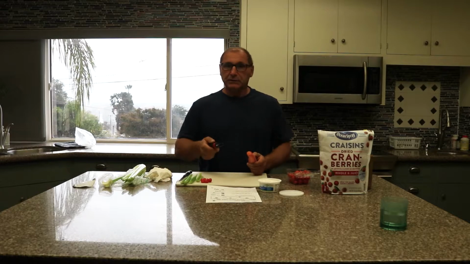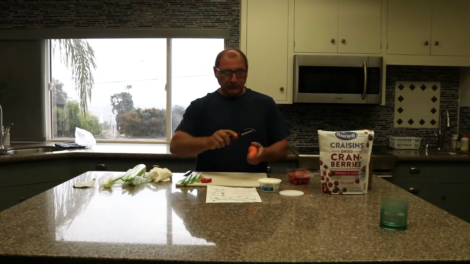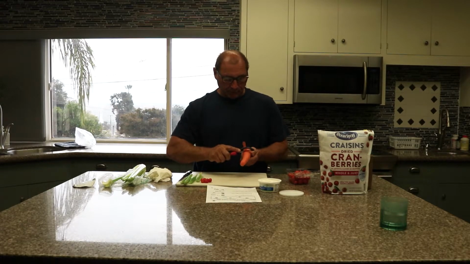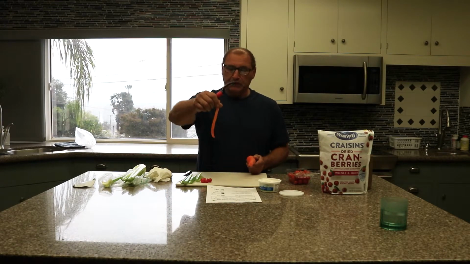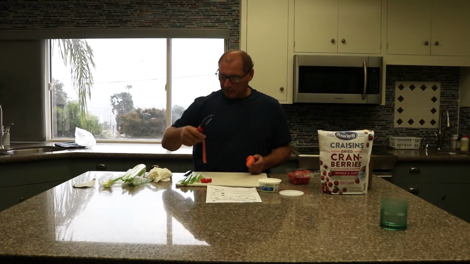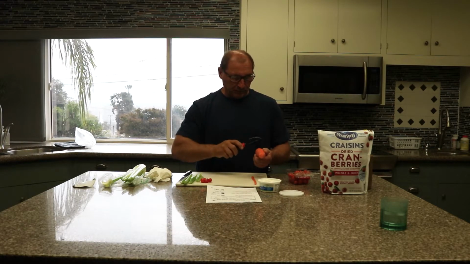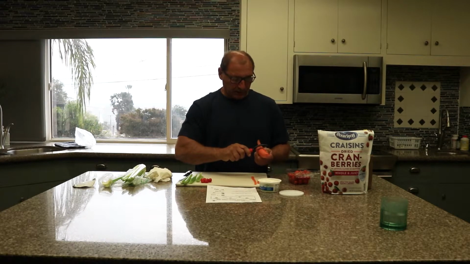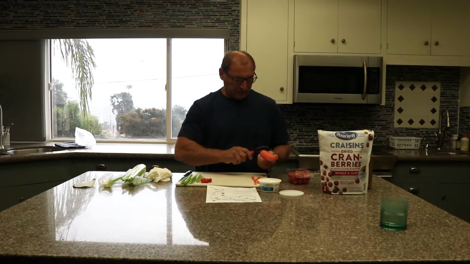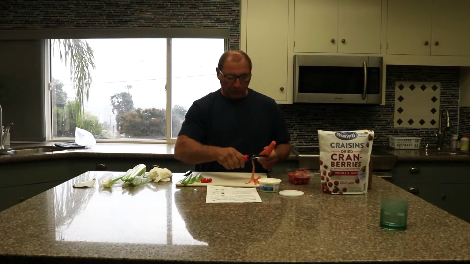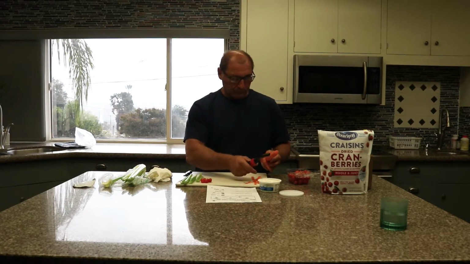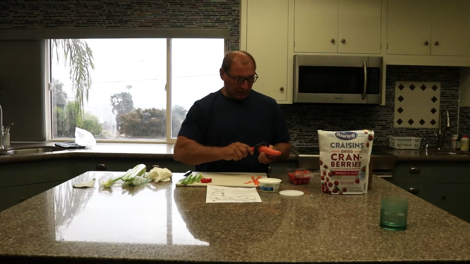So what you're going to do is you're going to take your peeler and you're just going to really gently peel the skin off the top of your carrot. See? And then you make a little thin layer like that. And we're just going to dispose of that because we don't want that. And we're just going to go all the way around the carrot just like that. All right. And this is just for looks. You don't have to do this if you don't want to. That's entirely up to you.